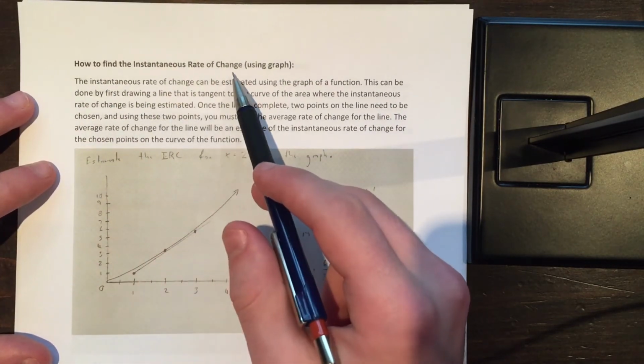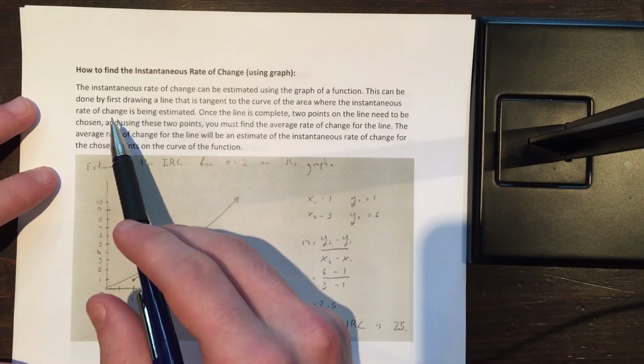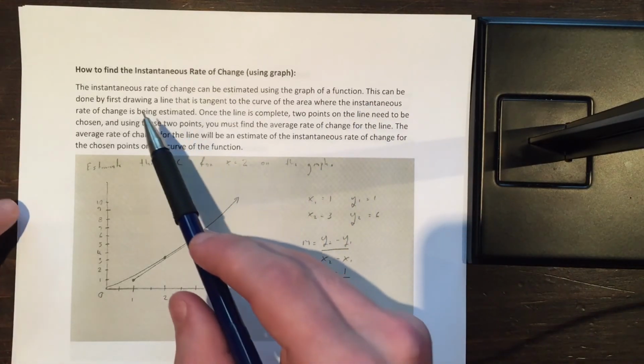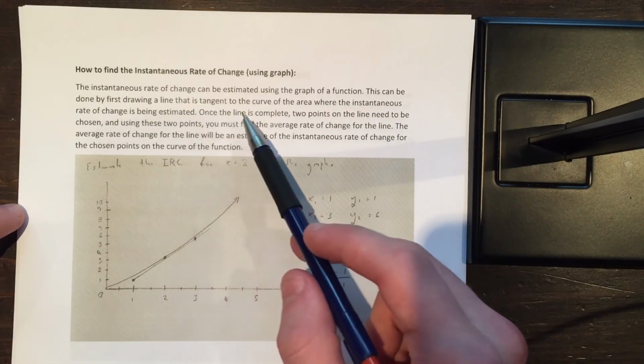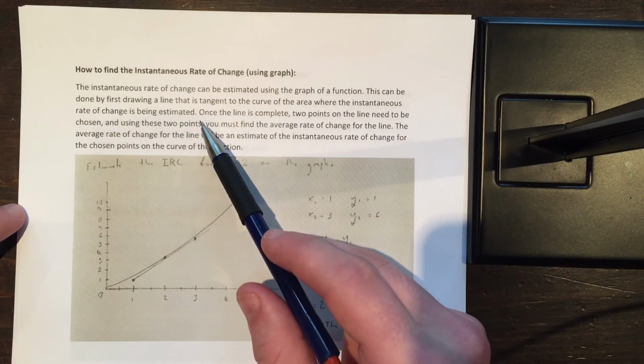So, how do you find the instantaneous rate of change using the graph? The instantaneous rate of change can be estimated using the graph of a function. This can be done by first drawing a line that is tangent to the curve at the point where the instantaneous rate of change is being estimated.